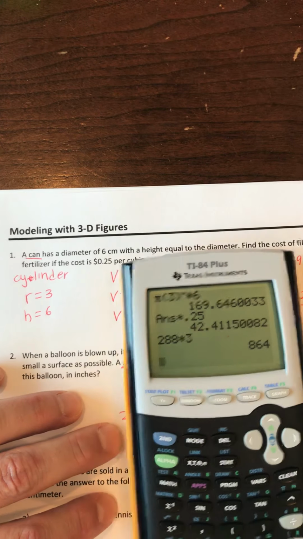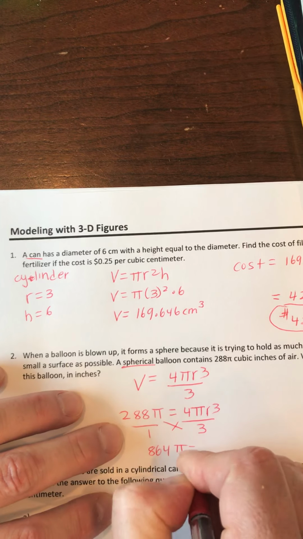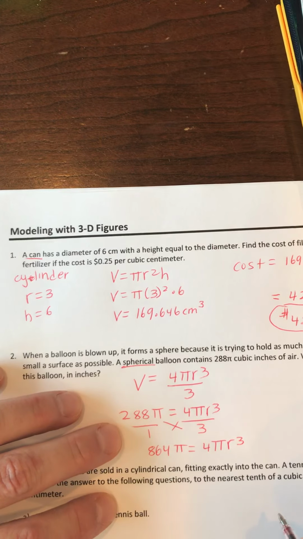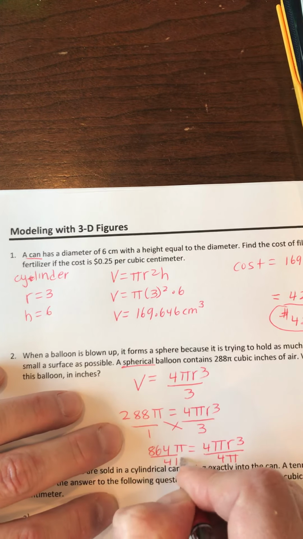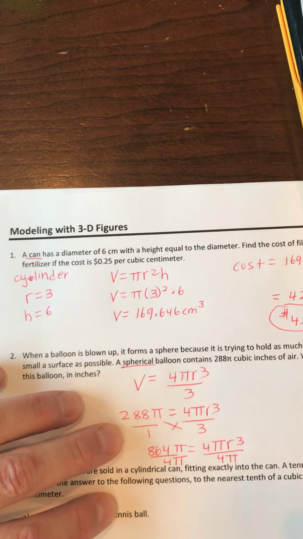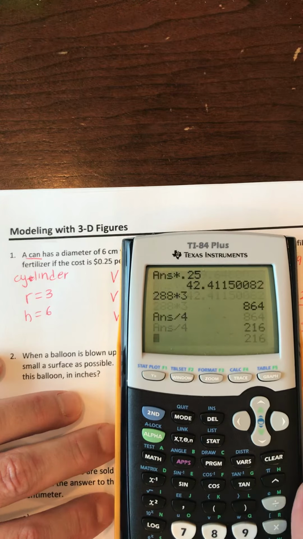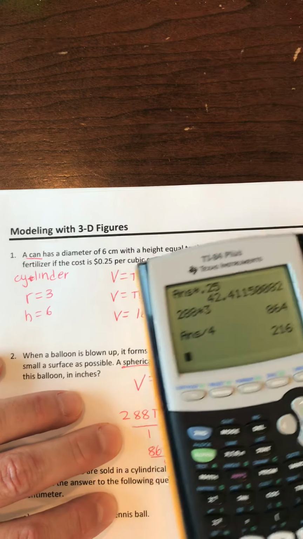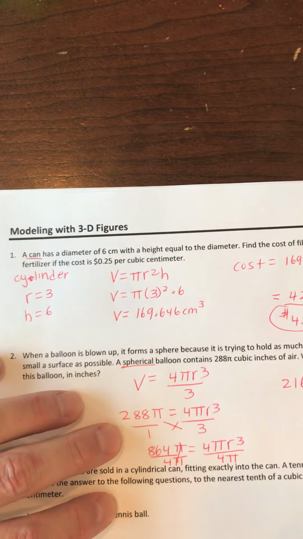So I'm going to get 864 pi equals 4 pi r cubed. I'm trying to get r by itself, so I'm going to divide by 4 pi. In the end, I really only need to do 864 divided by 4 because the pi's cancel each other out. So I'm going to get 216 equals r to the 3rd.